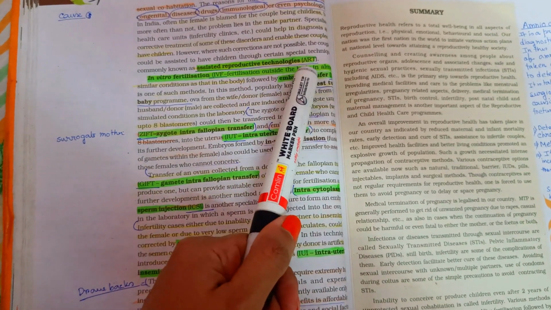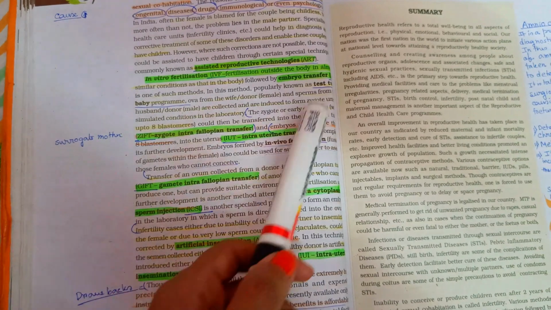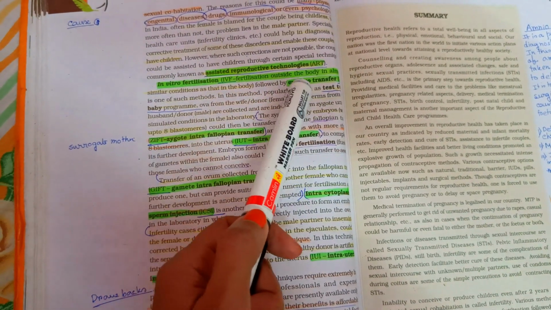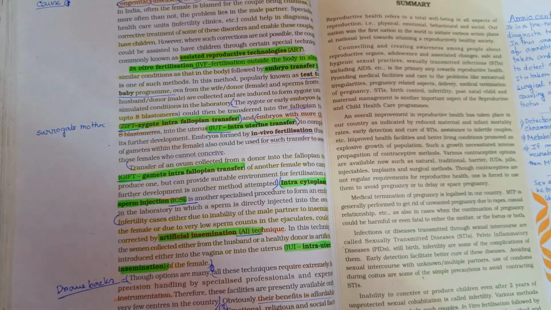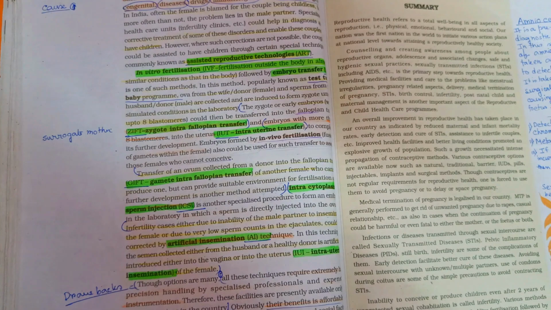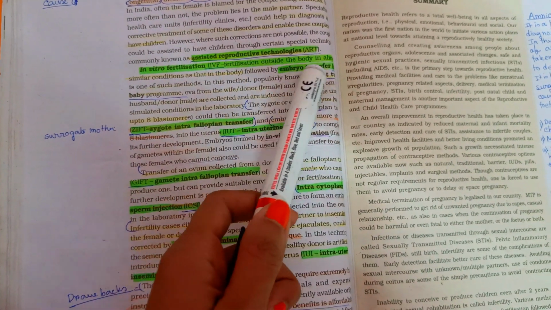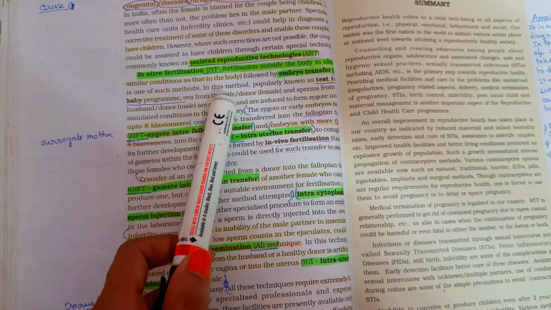So what is the meaning of ART? You know the meaning, but when it is needed, the couple could be assisted to have children through certain special techniques commonly known as ART. That means the couples which cannot conceive naturally can adopt all these processes. Now first one is IVF, in vitro fertilization. That means fertilization outside the body in almost similar condition as that in the body. In vitro means outside the body.